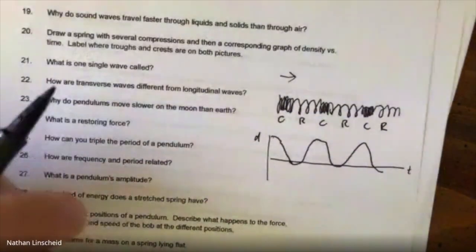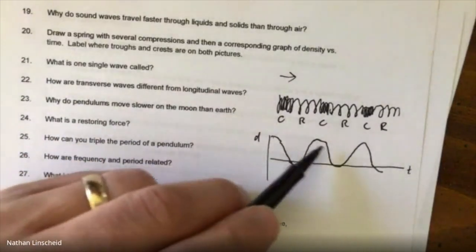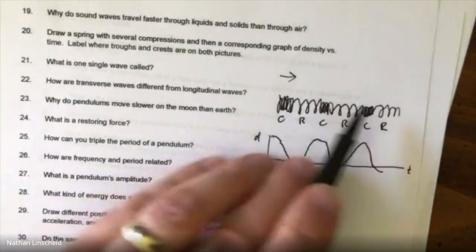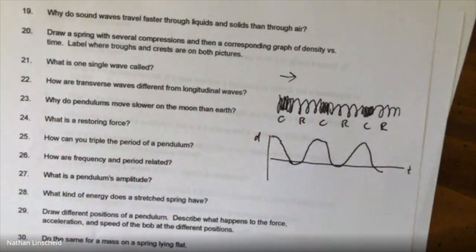So that's the corresponding graph. Now, again, look, you can see that cyclical sine wave representing something that doesn't look like a sine wave. 21, one single wave is called a pulse.